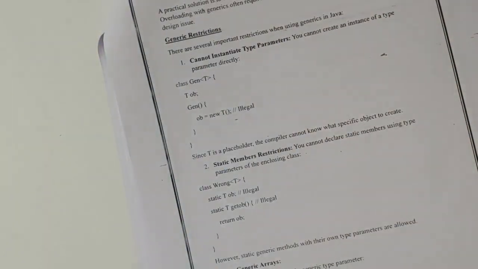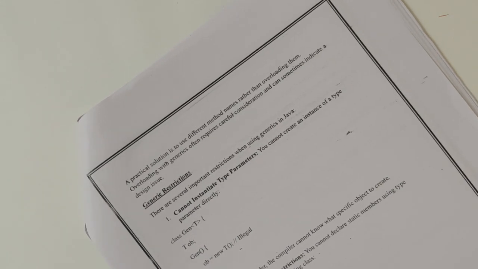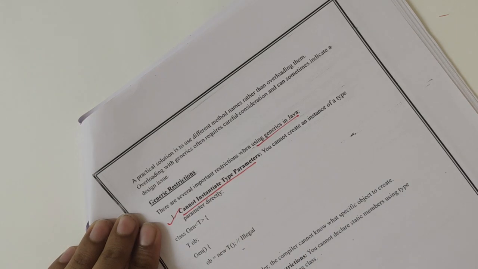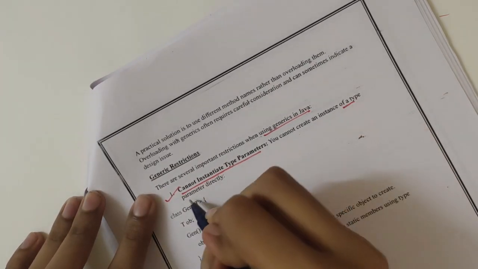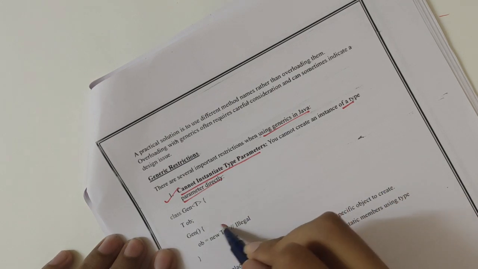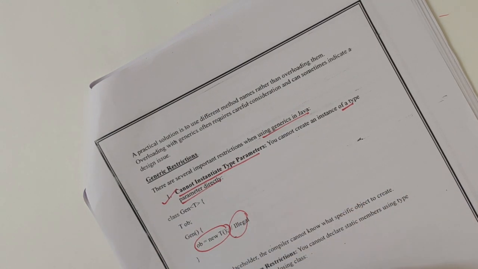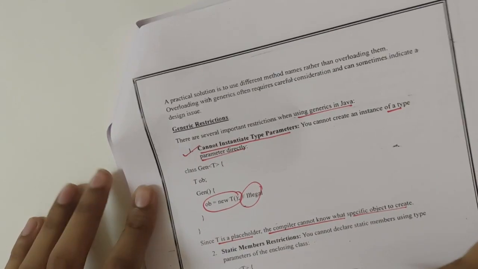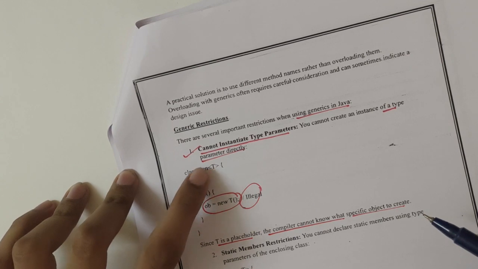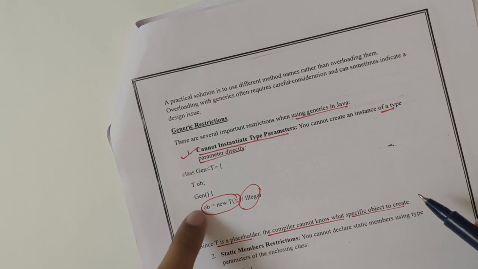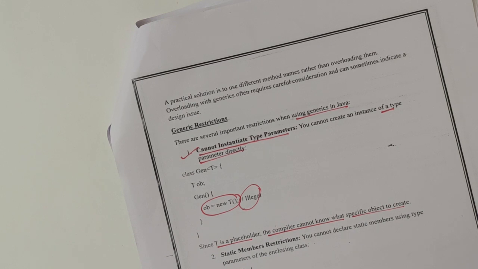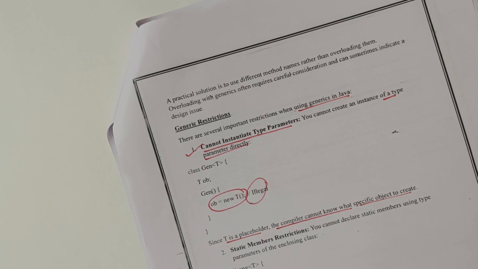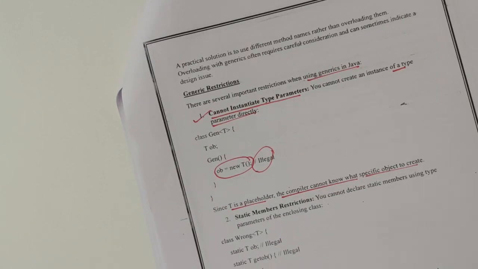Next, generic restrictions. There are several important restrictions when we use generics in Java. First, you cannot instantiate type parameters. That means you cannot create an instance of a type parameter. For example, ob = new T() is illegal. Since T is a placeholder, the compiler cannot know what specific object it has to create. So writing ob = new T() is not proper, because the compiler cannot know which specific object it has to create.